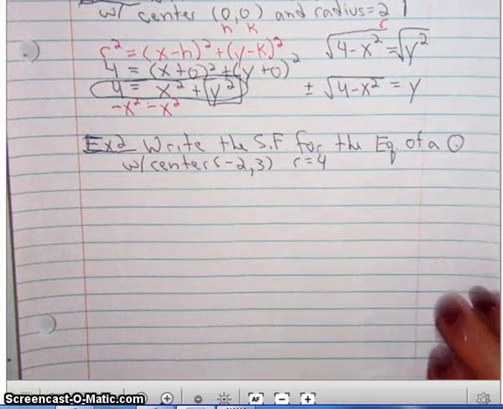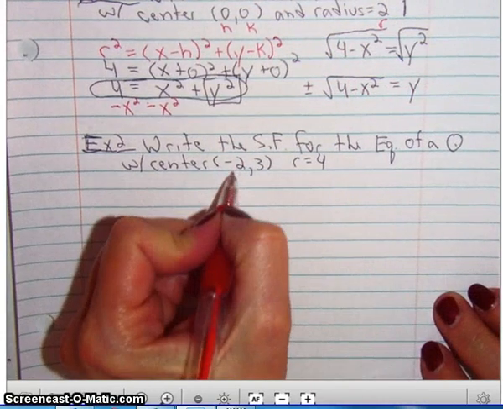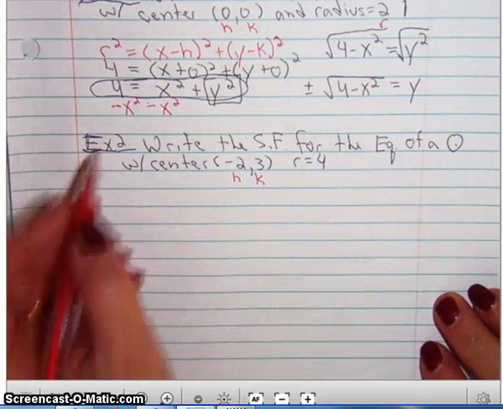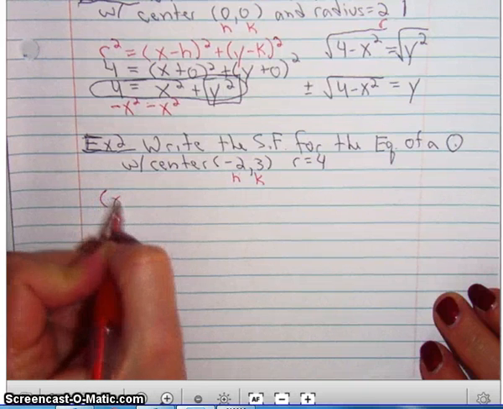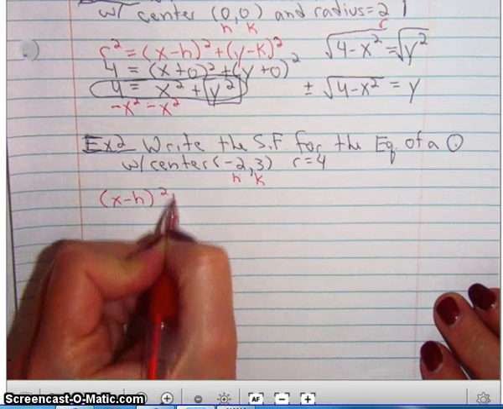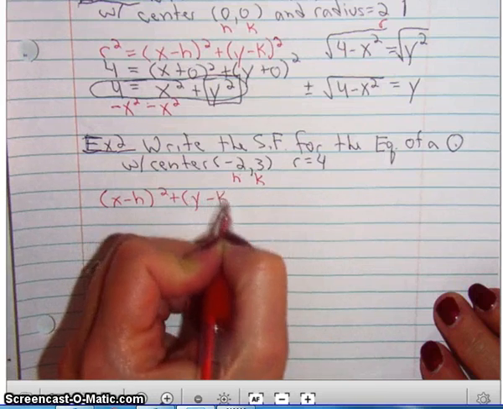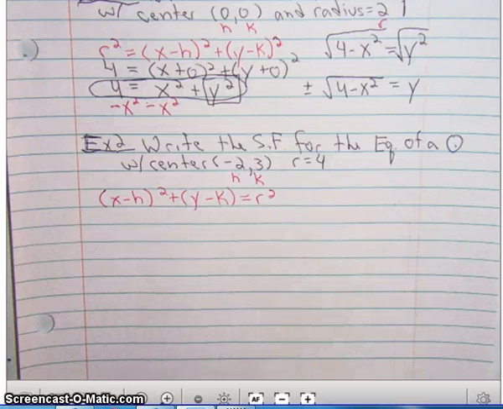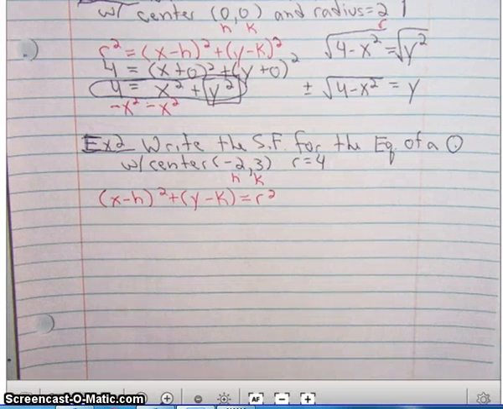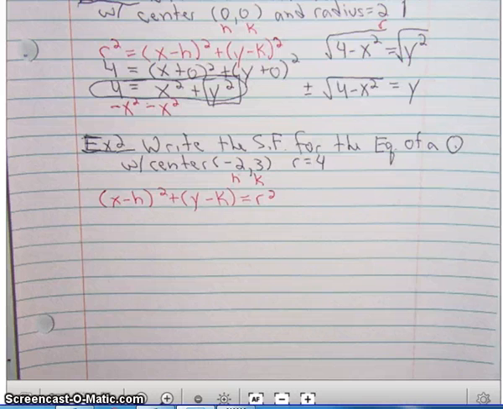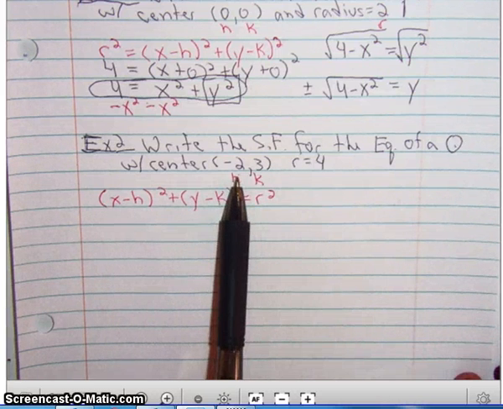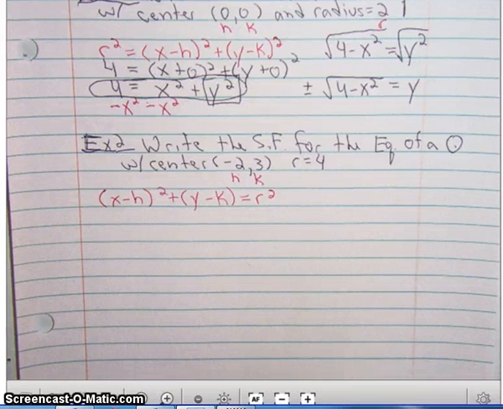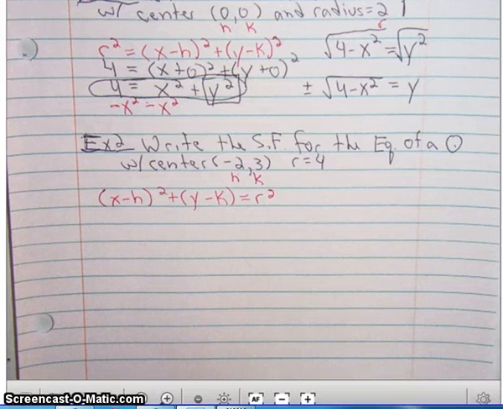If it's going to help you, label h, k, and write x minus h squared plus y minus k squared equals r squared. But you do not have to write the model down every time if you don't need to. One thing we want to remember is when we put the center into the equation, we change the signs. When we take the center out of the equation, we change the signs.